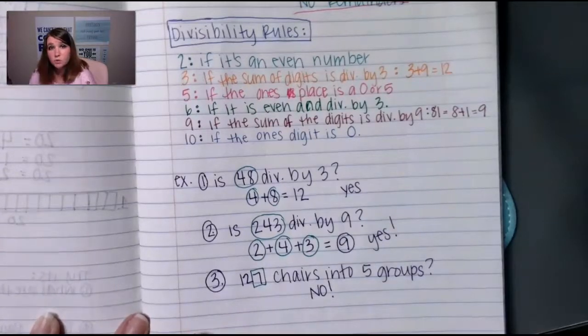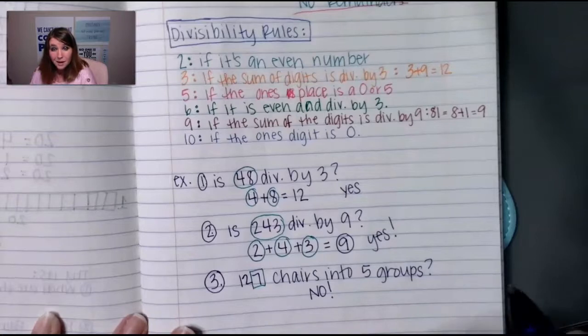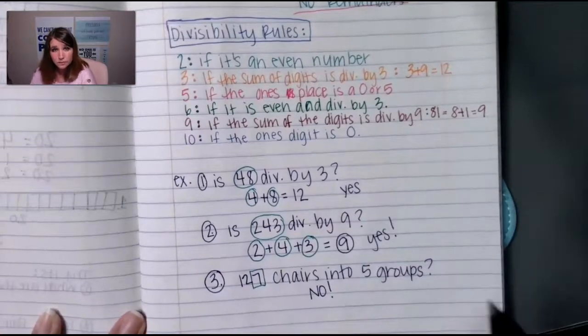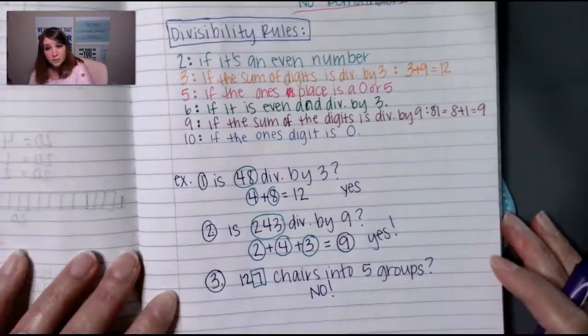I would have 2 chairs left over, right? If it was 125, I could put them equally. And then I would have 2 chairs left over, and those 2 people wouldn't be able to fit into the lunchroom. That wouldn't be very fair, would it? Okay, we don't want any remainders, right?